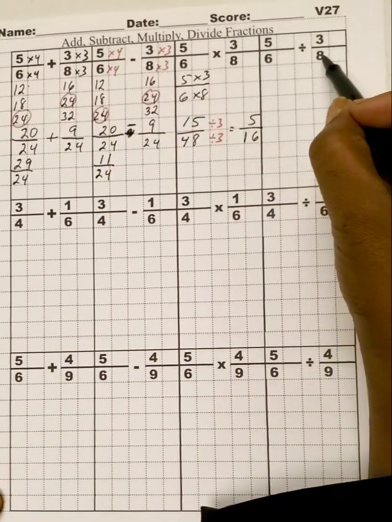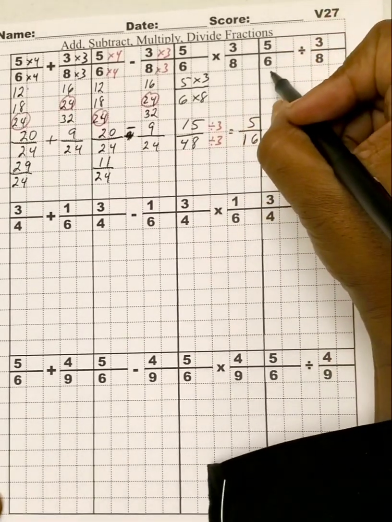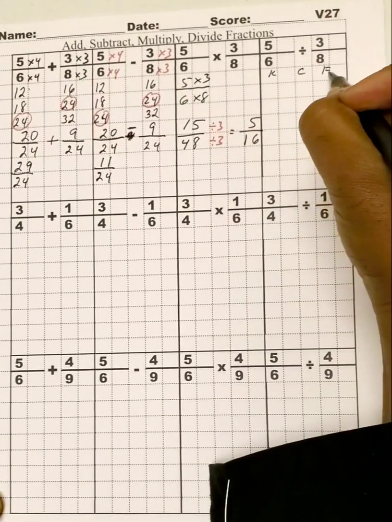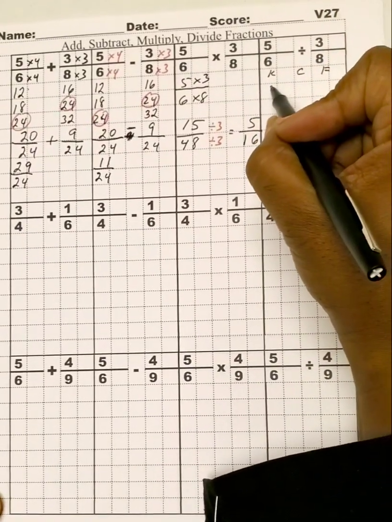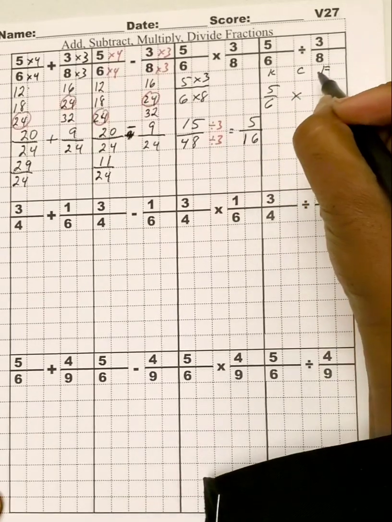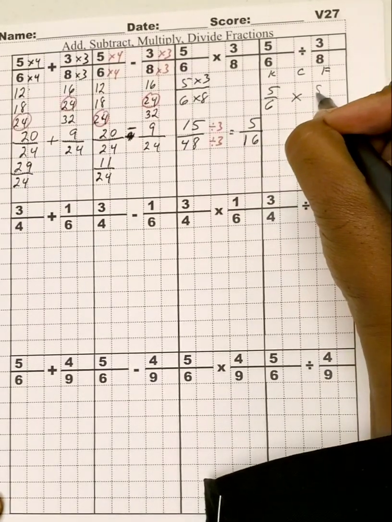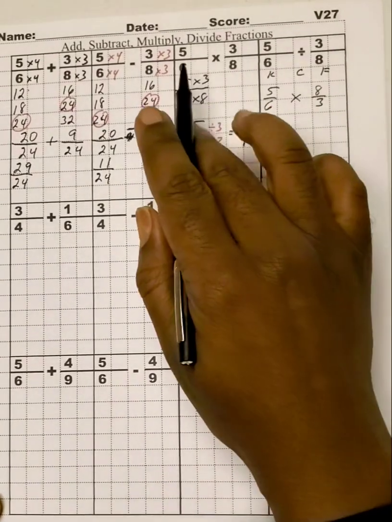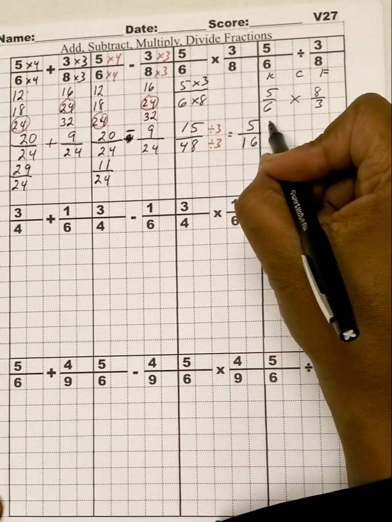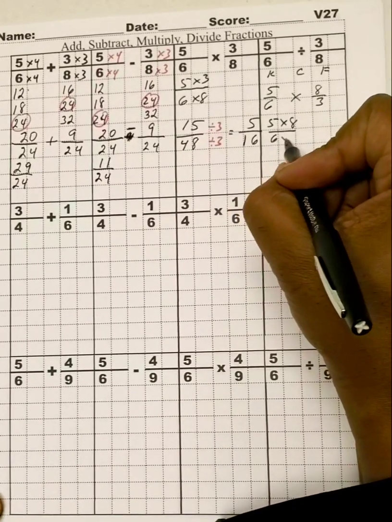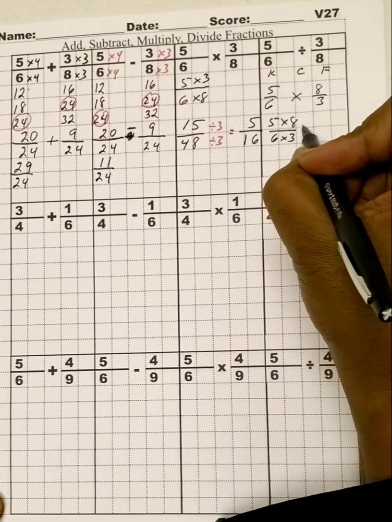Okay, now for division, we use the rule keep, change, flip, KCF. And so we keep the 5 over 6. We change this to multiplication, and this flips into an 8 over 3. Now that this is multiplication, we can switch to the multiplication rule, which means we say 5 times 8 and 6 times 3.